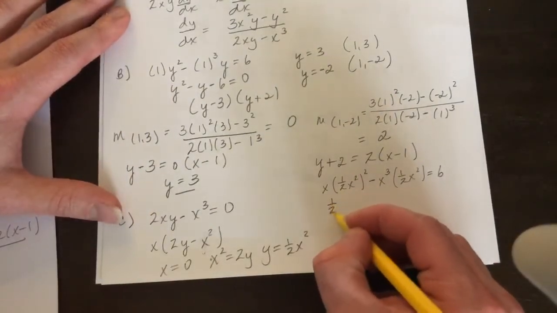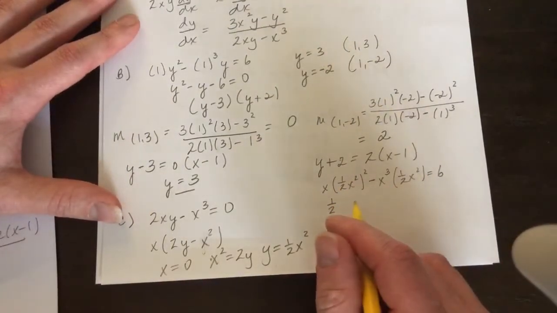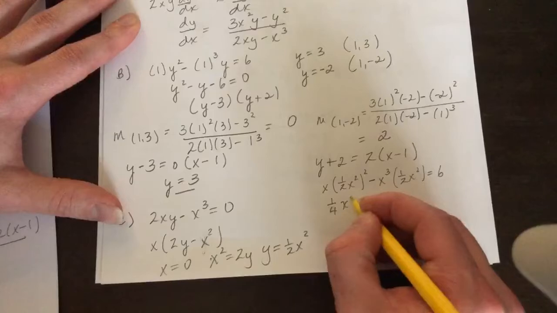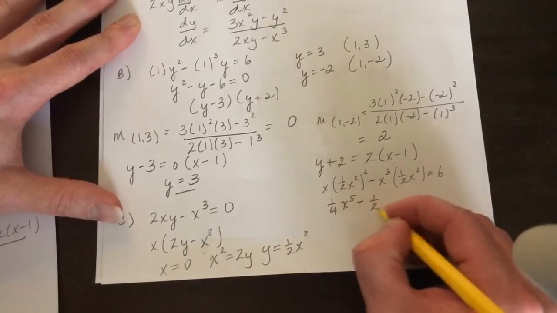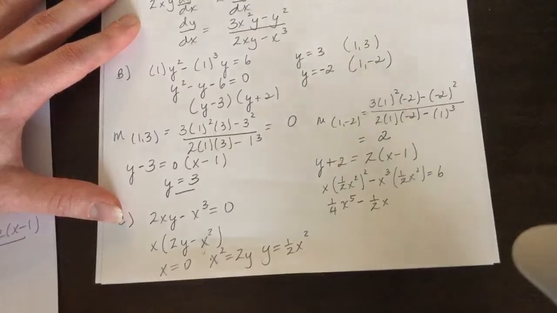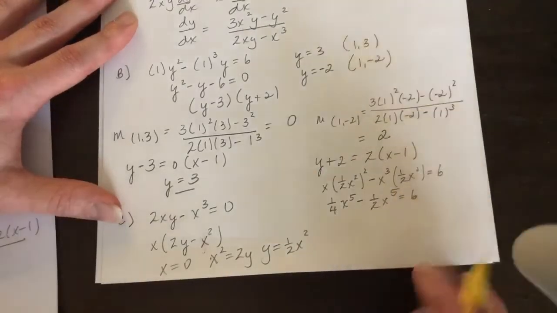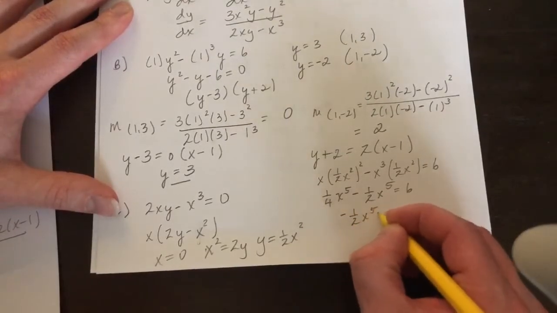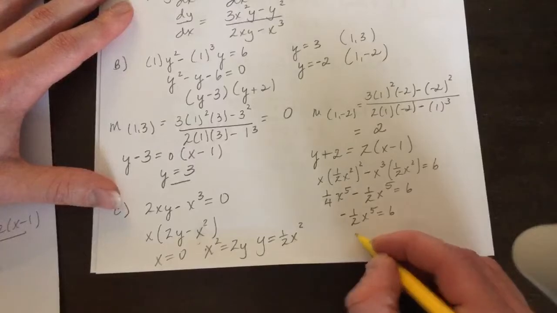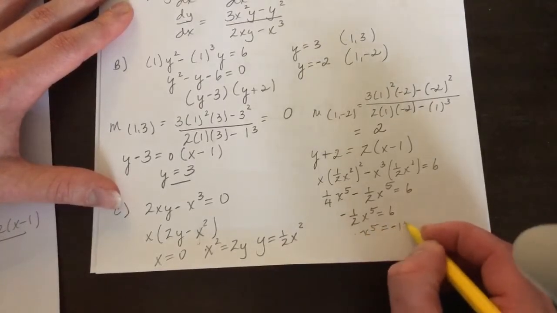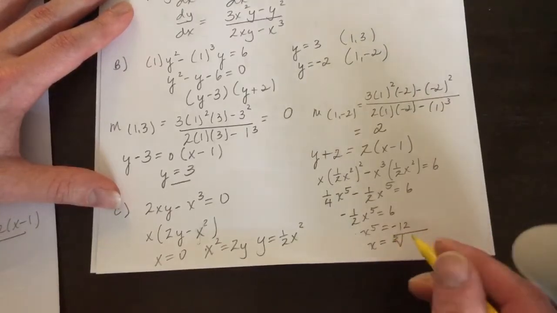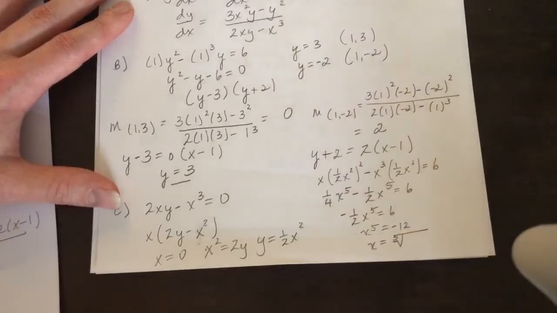So this becomes 1/4, sorry, you gotta square everything, 1/4 x to the 5th minus 1/2 x to the 5th is equal to 6. And you're going to combine your like terms. So x to the 5th is equal to negative 12. So x is equal to the 5th root. This should be a negative 1/4, sorry.